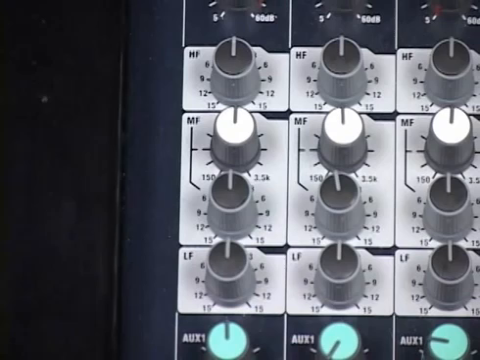LF will be used to adjust the low frequency or bass. It is typical to cut the LF on the announcer's microphone for added clarity. This can also be done on any input that is intended for speech only.